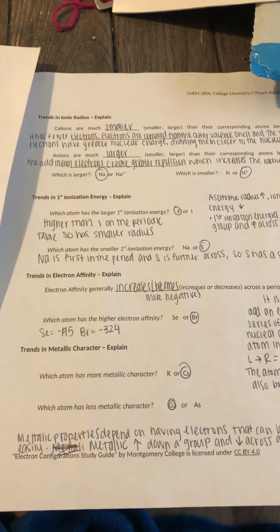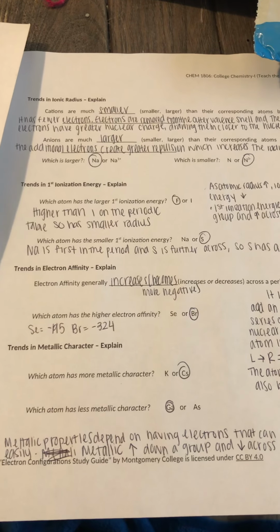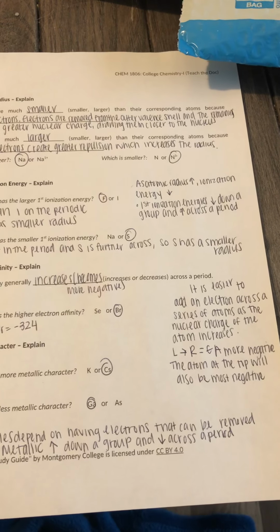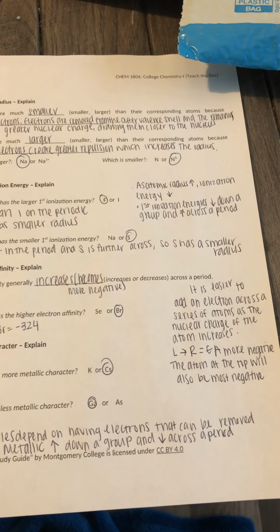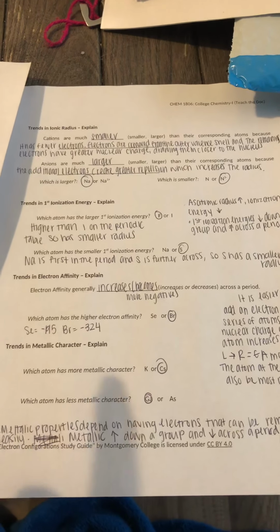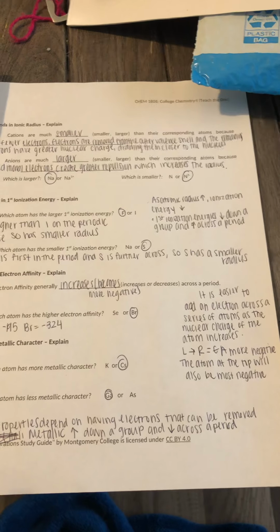And then more metallic character is going to be cesium, and then the less is going to be there. So it's easier to add on an electron across a series of atoms as the nuclear charge of the atom increases. I just wrote that down for more information for myself with this electron affinity chart. I just wanted to add that in. That's how I got all my answers.